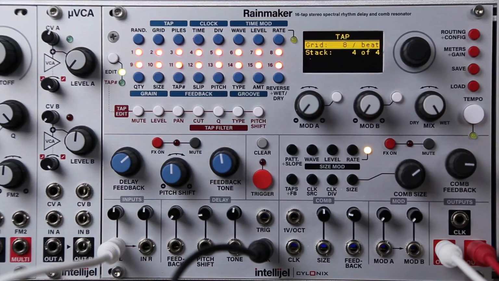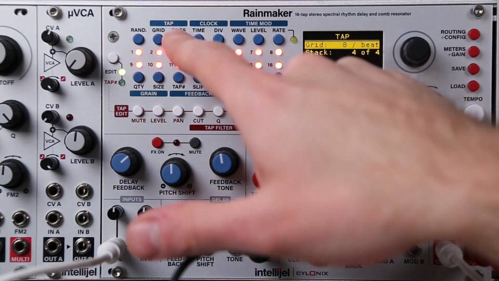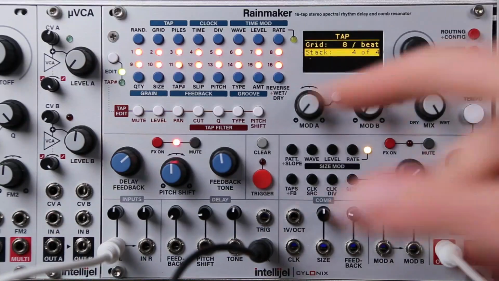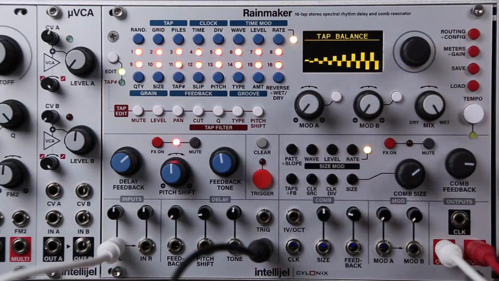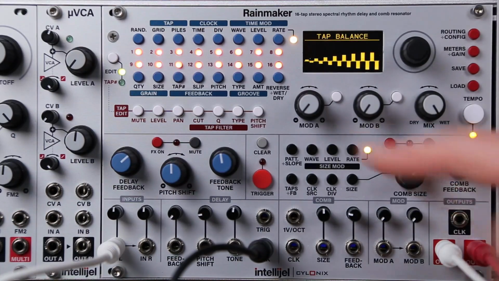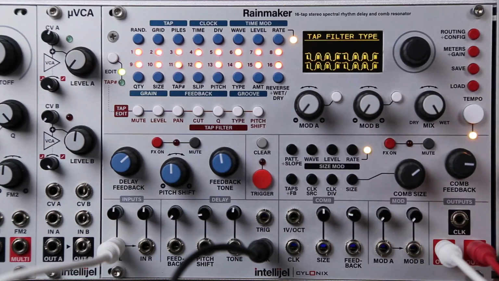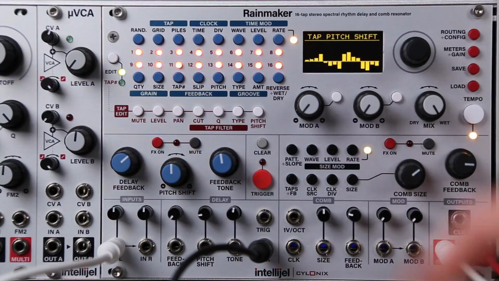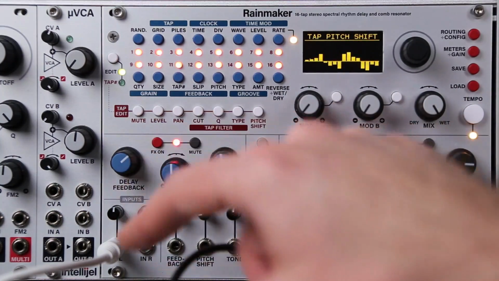This is really useful if you want to have more than one change take place at a time. So with 4 stacks of 4, we can have 4 things happen at a time. For example, we can have the pan spread in opposite directions at the same time. Low pass and high pass filters can be used in tandem, or you can create chords using the pitch shift settings. So let's see how that sounds.